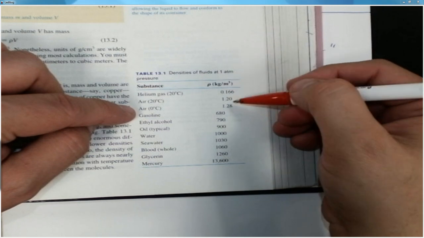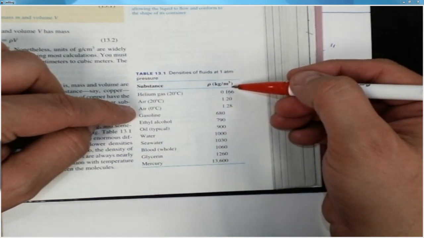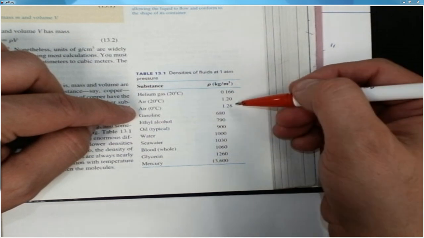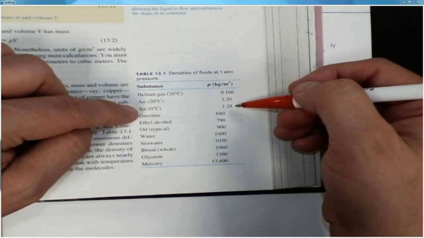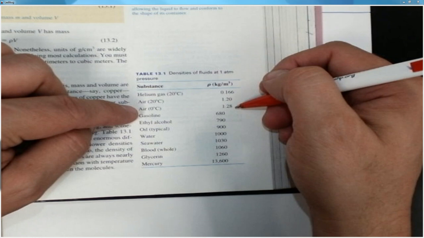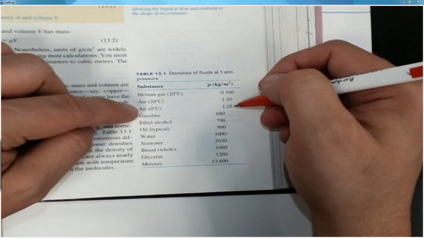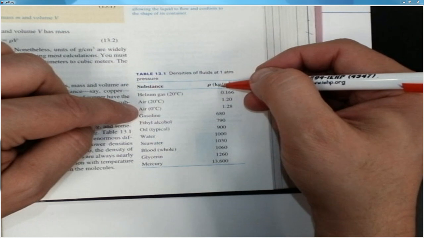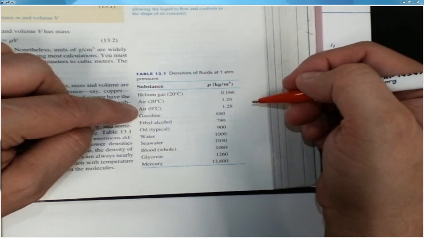It's got 1.28 apples for every cubic meter of air. Okay, so there's actually stuff in the air. And you know that already because, like, if you wave your hand in the air, you can feel the air pressing back against you as you press forward. So you know that there's something in the air. There's a substance in the air. It turns out there's 1.28 kilograms of it every cubic meter.